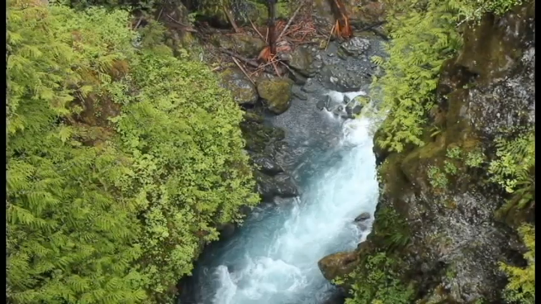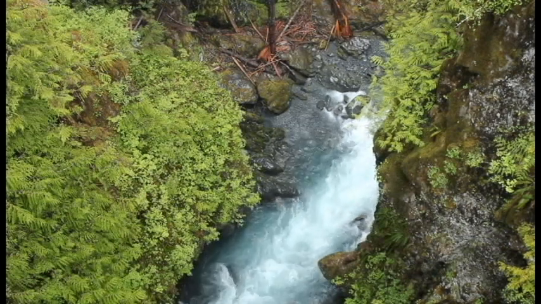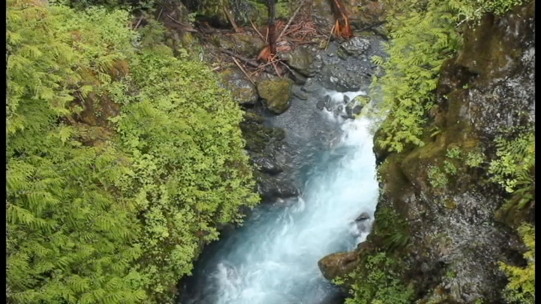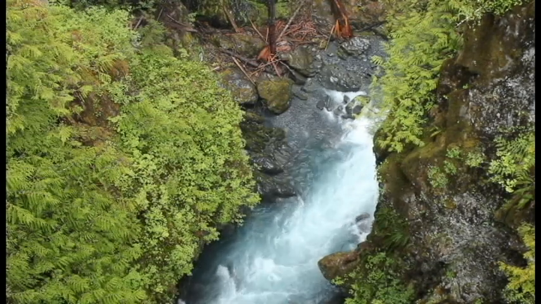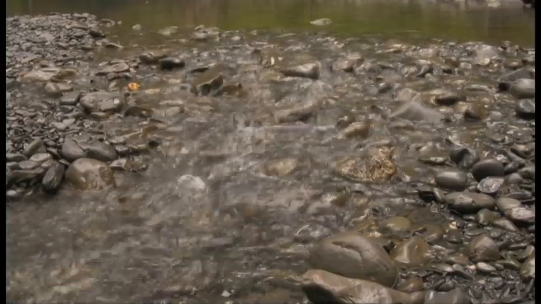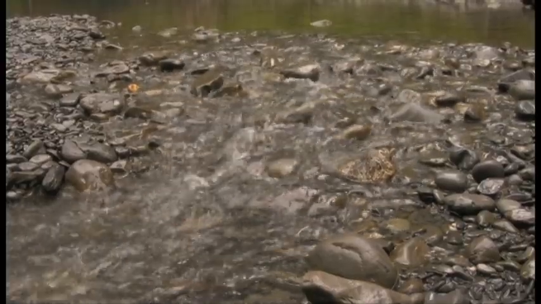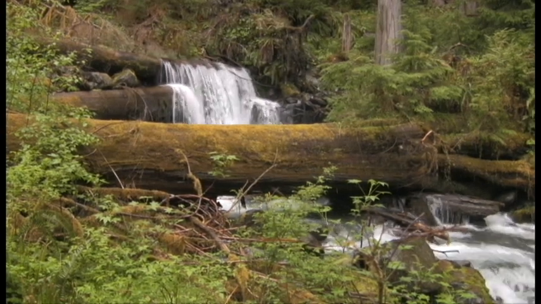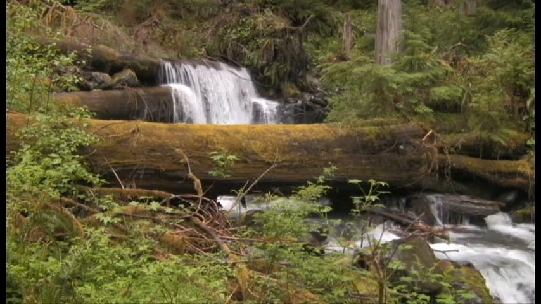And we aren't just interested as human beings in having water of any type. We really want a well-regulated, high-quality flow of water. And our forests really help provide that kind of well-regulated, high-quality water that we need.